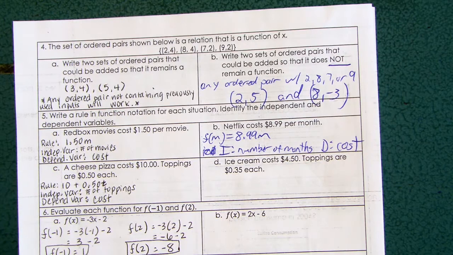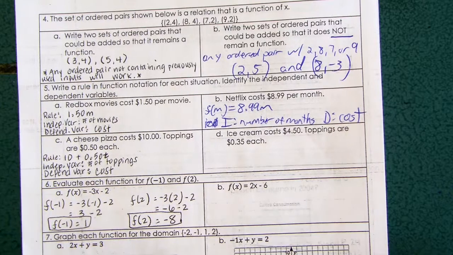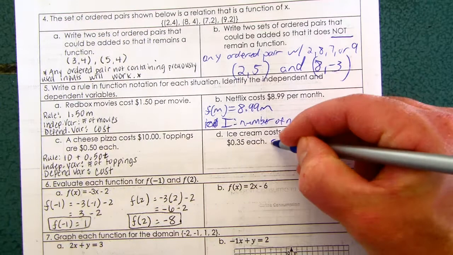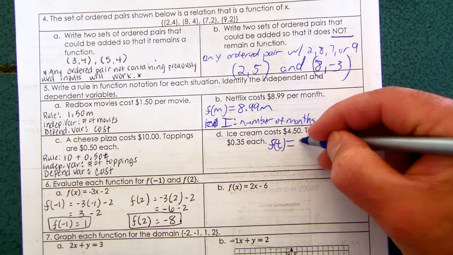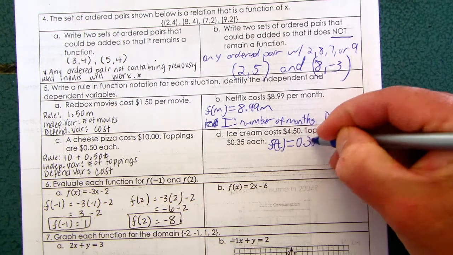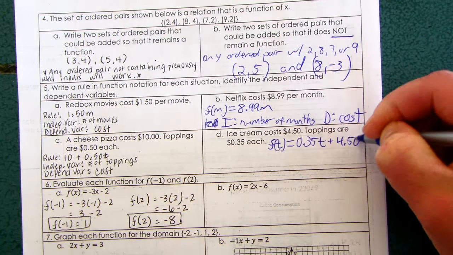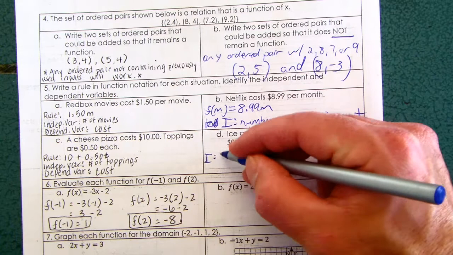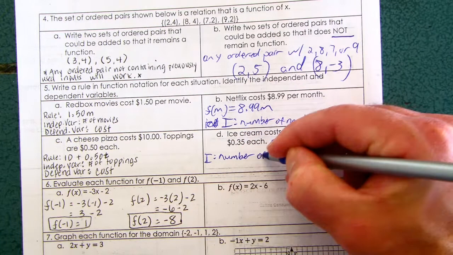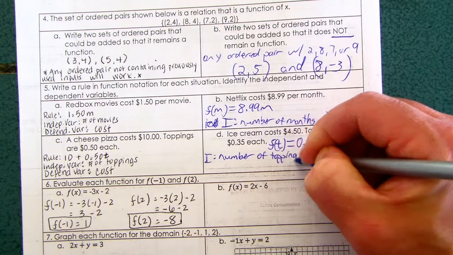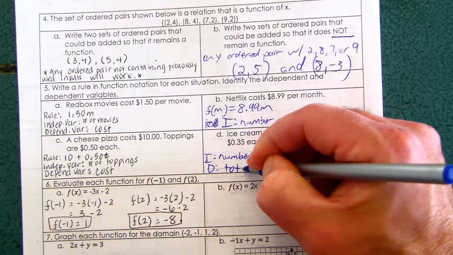For letter D there, ice cream costs $4.50. Toppings are 35 cents each. So you'd say f of t here, t for toppings. So again, your independent here is going to be the number of toppings you get. Your dependent is going to be your total cost.